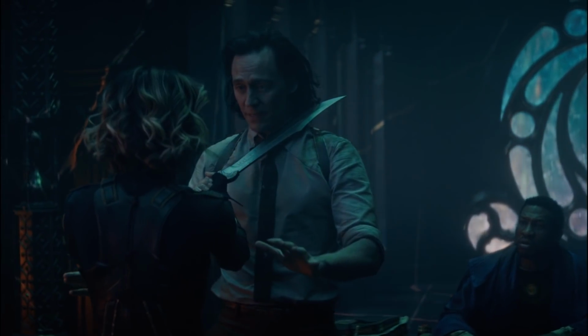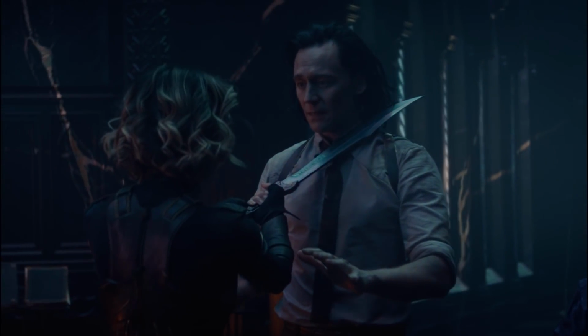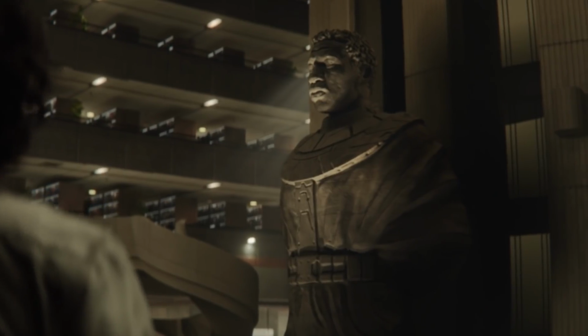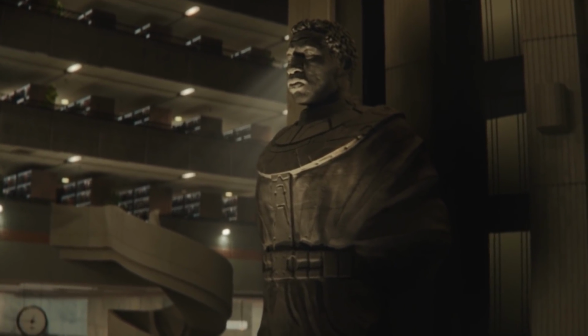Loki believes his words to be true because of Sylvie's inability to trust people. She betrays Loki and kills He Who Remains. The incident leads to Kang the Conqueror taking over the TVA.